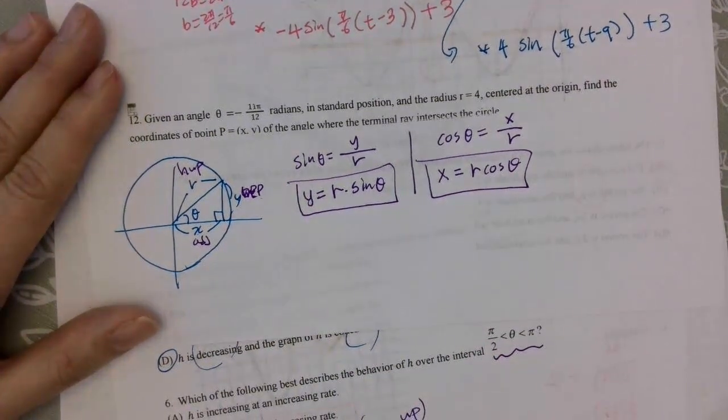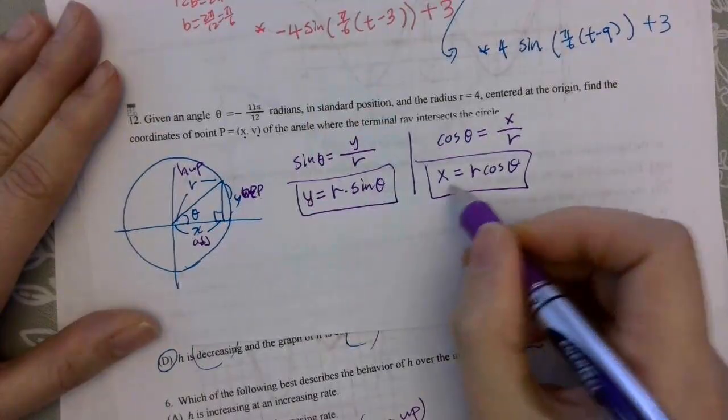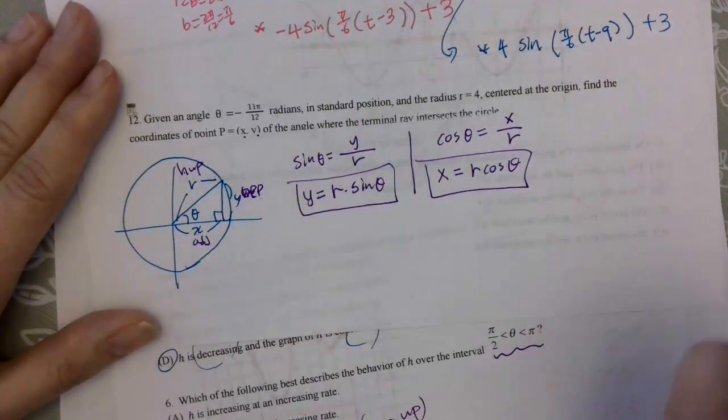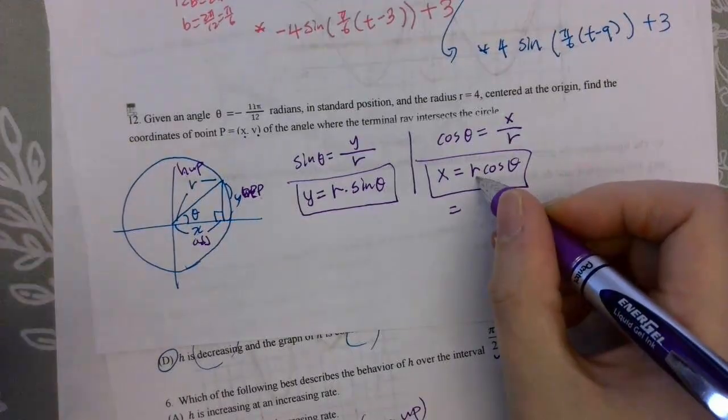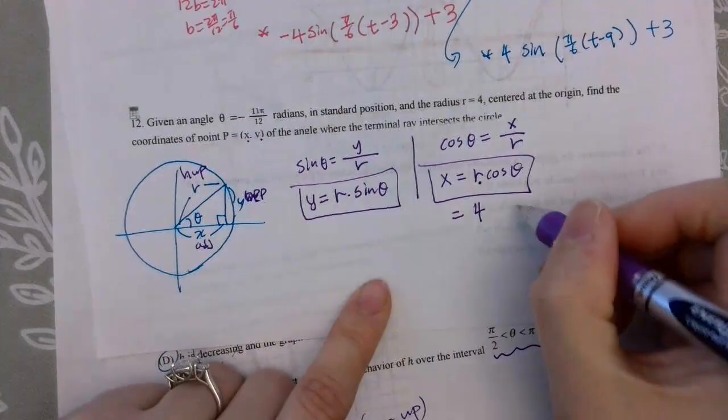X is r cosine of theta. What are we looking for? We are looking for x comma y. So let's find out what x is, let's find out what y is, and plug it in. What's the r value in our situation? On our question, r value is 4.